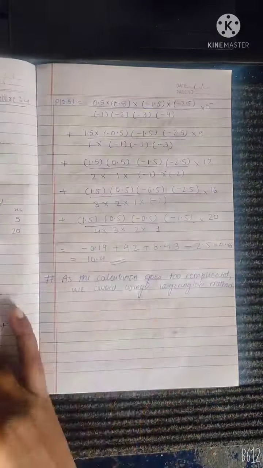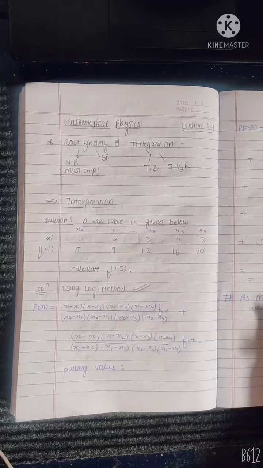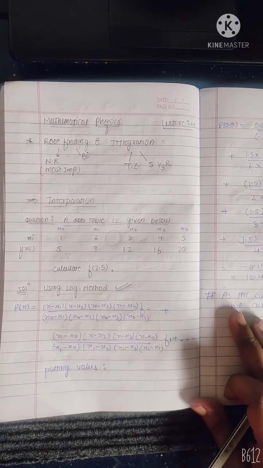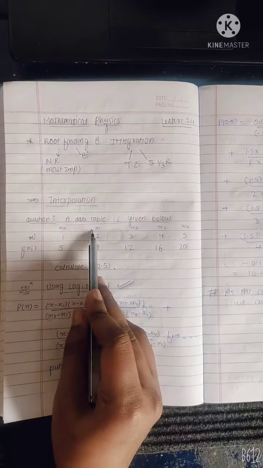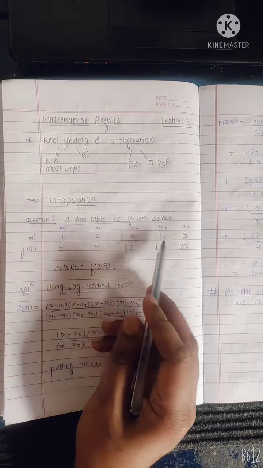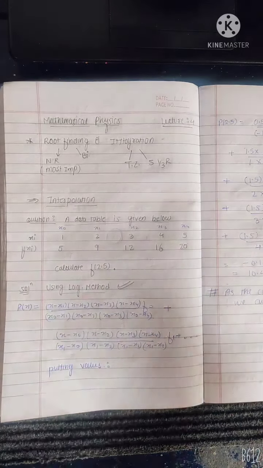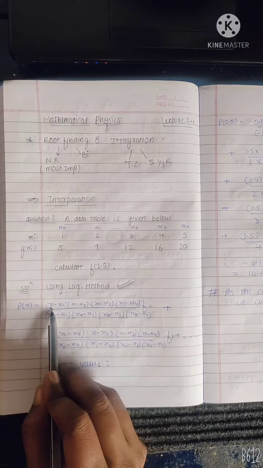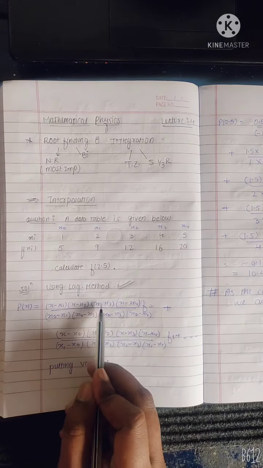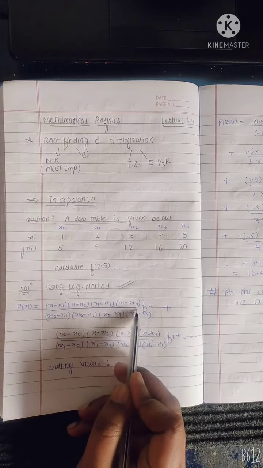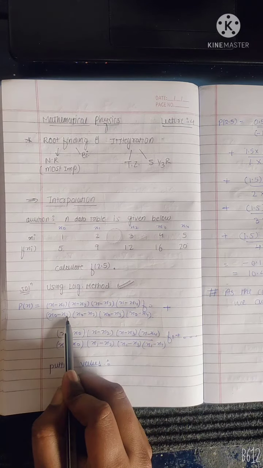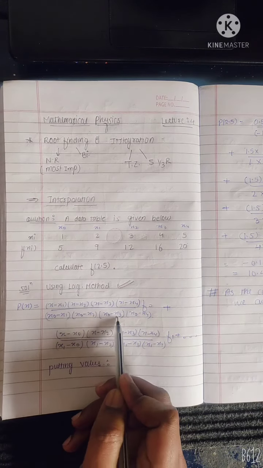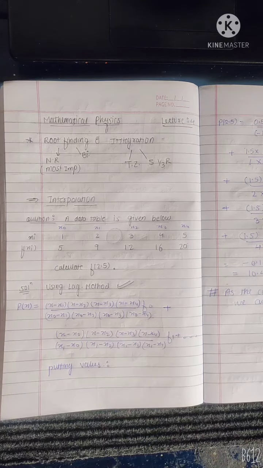So whenever we write this Lagrangian formula for this particular polynomial, the number of points is 1, 2, 3, 4, 5. So the formula will be P(x) is equal to f0 into (x minus x1)(x minus x2)(x minus x3)(x minus x4) upon (x0 minus x1)(x0 minus x2)(x0 minus x3)(x0 minus x4).